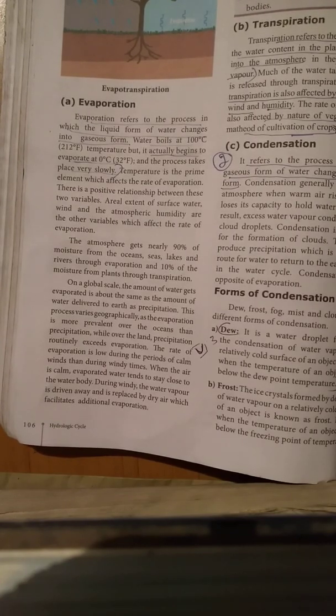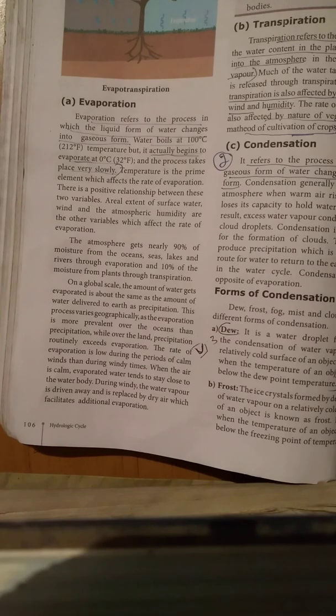If the wind speed increases, evaporation also increases. Like that, increase in temperature, increase in the extent of surface water bodies, and decrease in humidity. These are what increase the rate of evaporation.